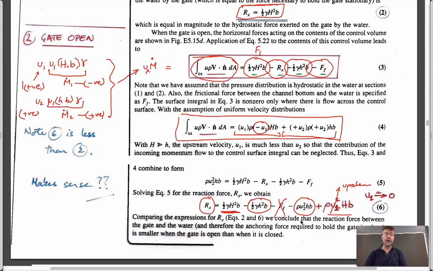So the bottom line is that when you open the gate, kind of what you'd expect, to close the gate, you're holding all of this water upstream with this force. If you pull the gate up, then you expect the force you have to apply would be somewhat less, because you're actually allowing fluid to come through the system. So that's an exposition, if you like, of how to use this.